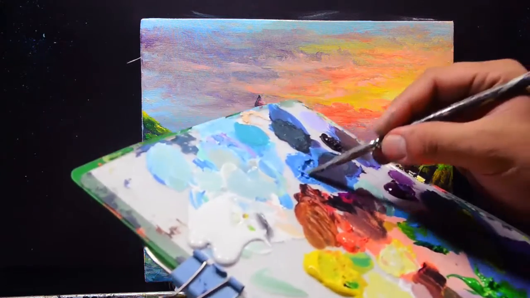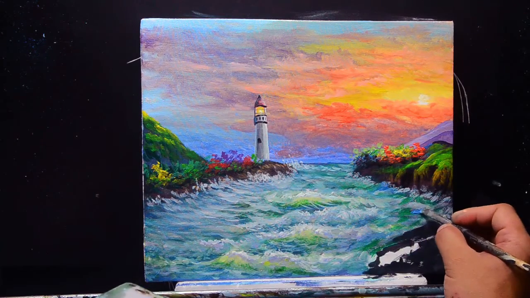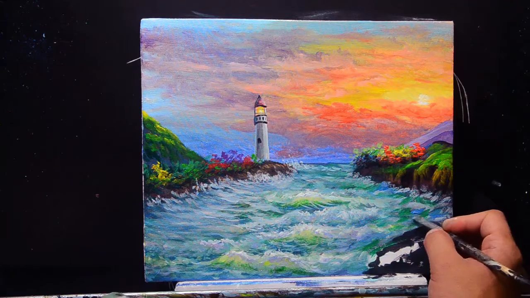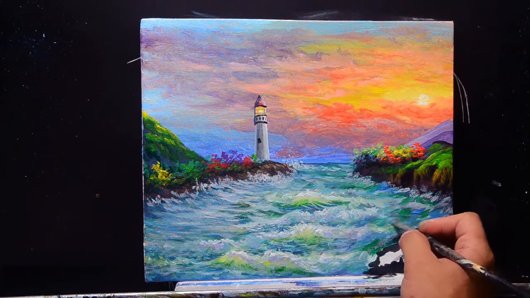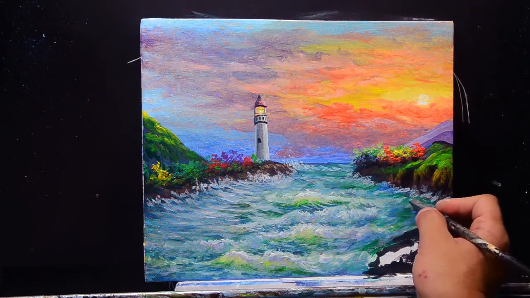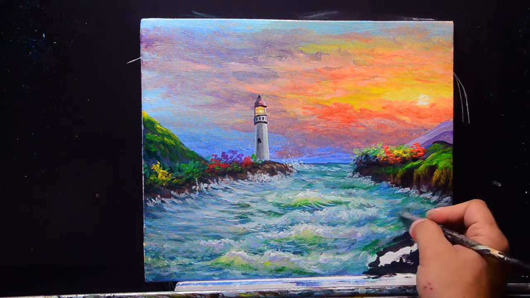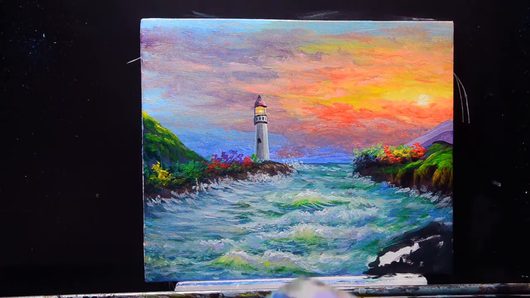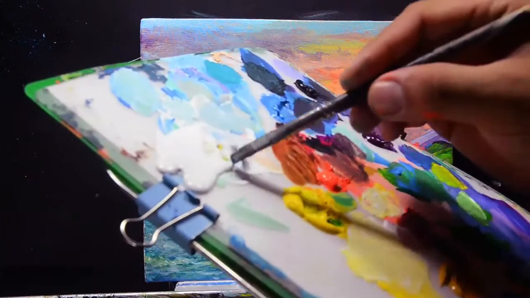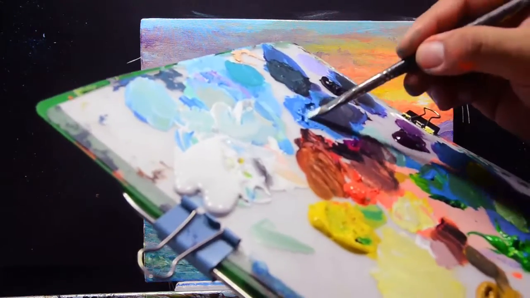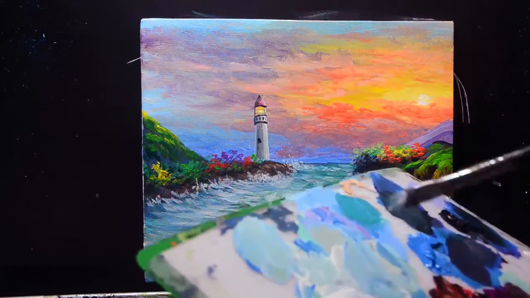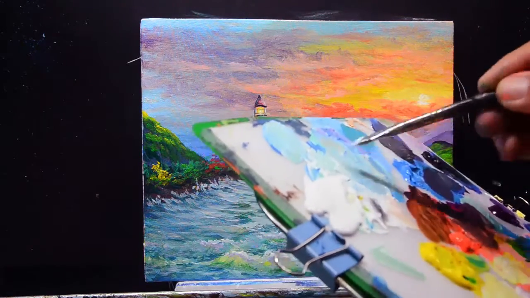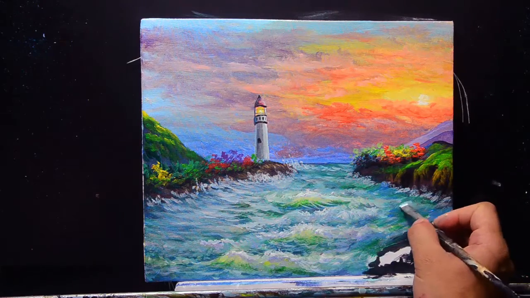And after that, the Cobalt Blue also. I'm going to add the Cobalt Blue. Just blend also this Cobalt Blue to the green color, the Viridian Green. Looking good to that area there. Then the Titanium White and the Cobalt Blue. Titanium White and the Cobalt Blue. Just add here.